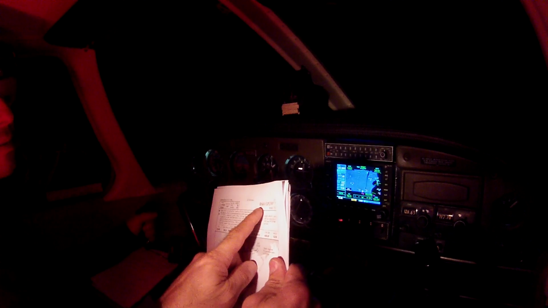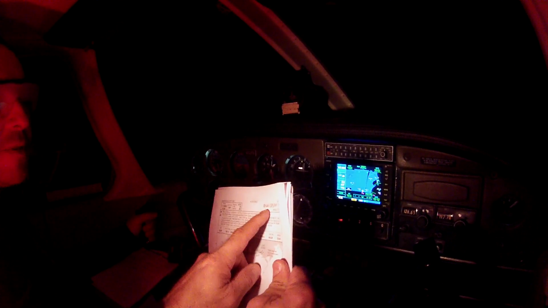Look here on the approach. See what it says here? It says load. RNAV GPS. Yeah, same thing. Okay. So RNAV GPS, same thing. It didn't load. Actually, it did. It says Moyer. How come it's not? Let me see.